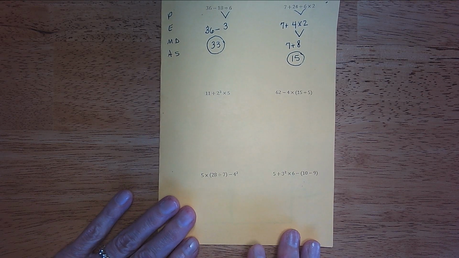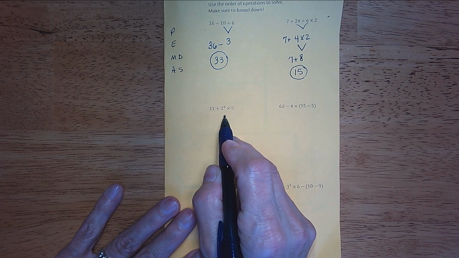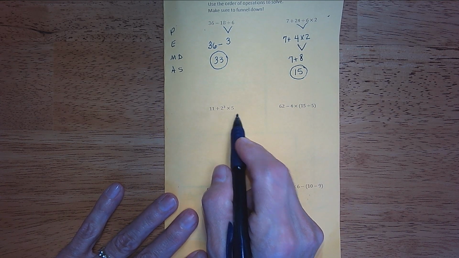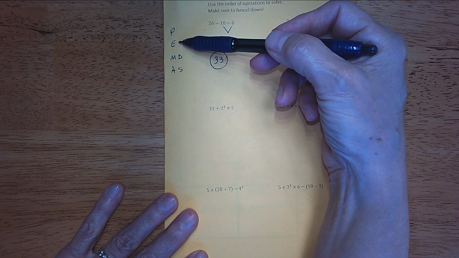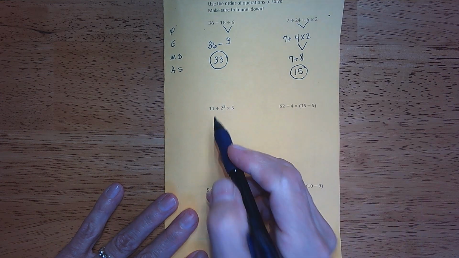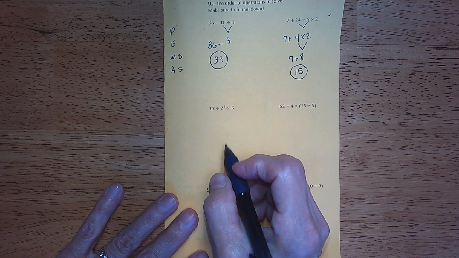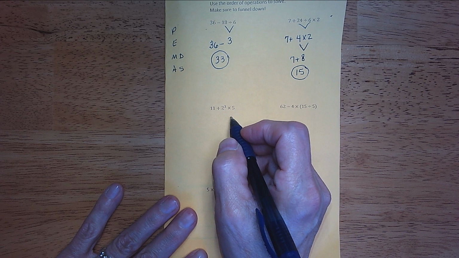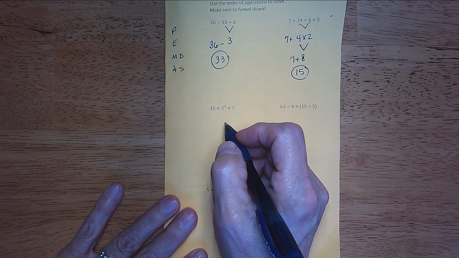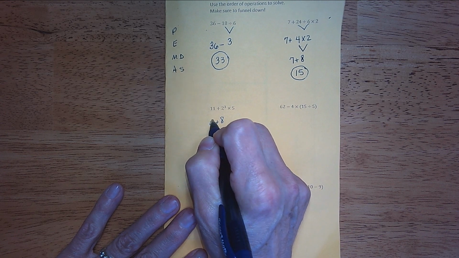Now we've got something a little bit different. We've got 11 plus 2 to the third power times 5. So I still don't see any parentheses, but I do see an exponent, so I have to take care of that next. So 2 to the third power means 2 times 2 times 2. It doesn't mean 2 times 3. Don't make that very common mistake. This means 2 times 2 times 2. So 2 times 2 is 4, times 2 is 8. So 2 to the third power is 8.